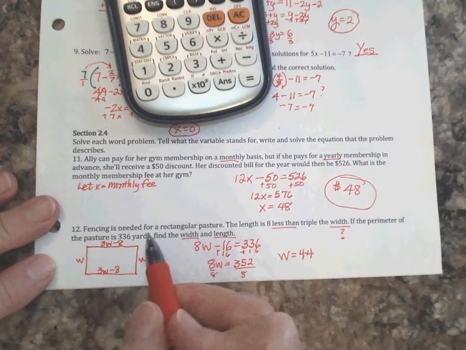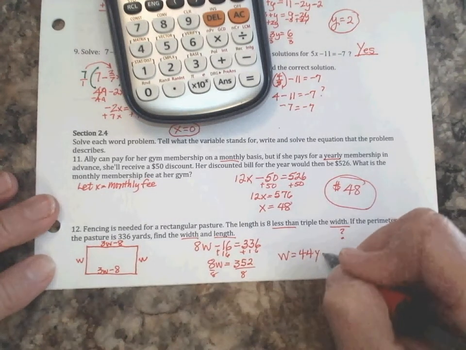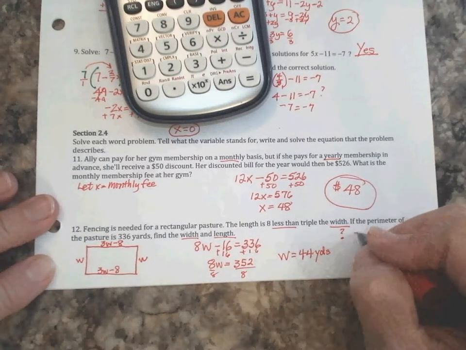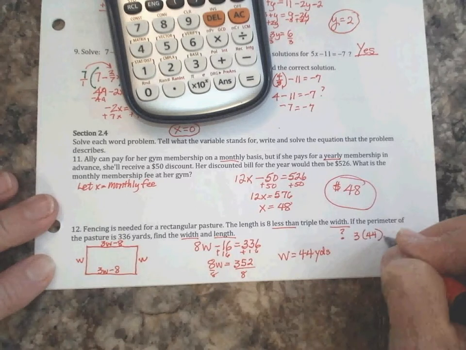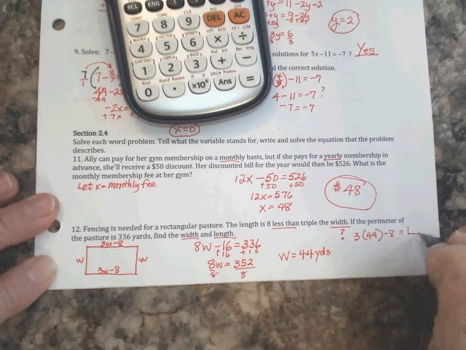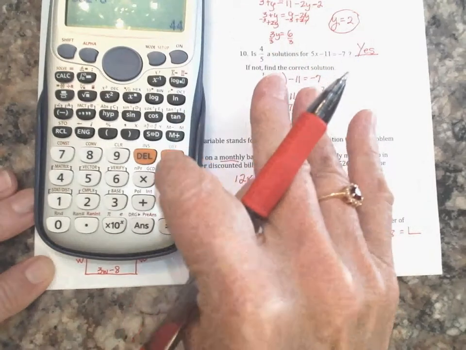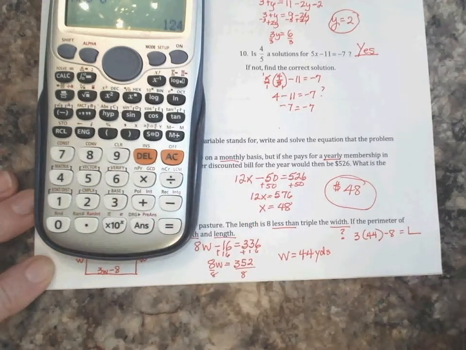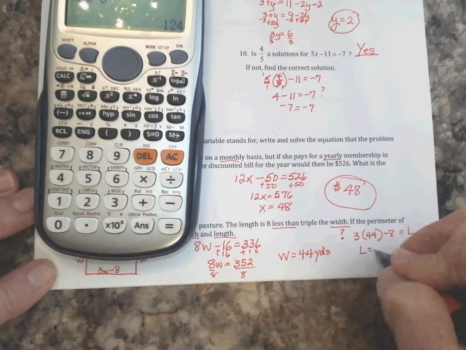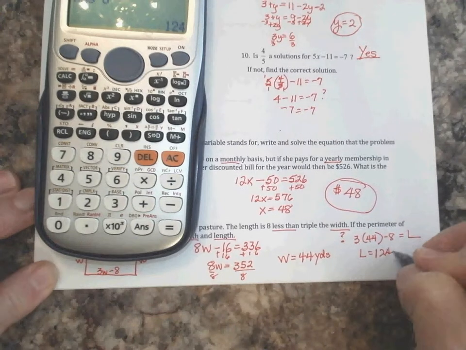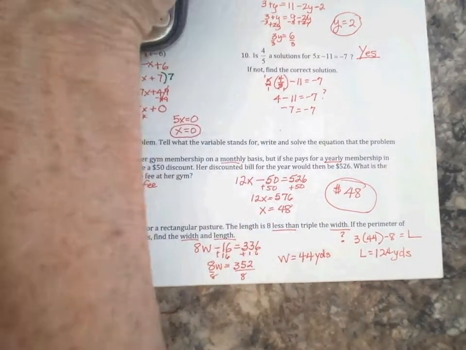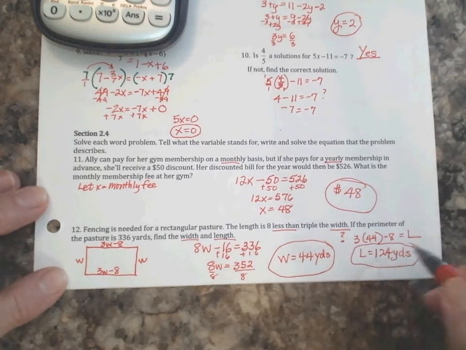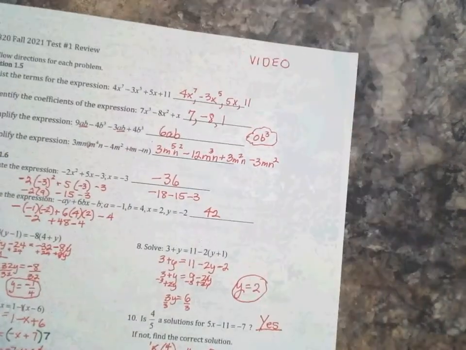Okay, so 44 what? What are the units? Well, go back and look. It's yards. So 44 yards. Now I'm going to take that number and plug it back in to find the length. So I'm going to say 3 times 44 minus 8. That's going to give me the length. Do the same thing with your calculator, times 3 and subtract 8. So the length would then be 124 yards. Circle both your answers. Make sure there's labels on those answers.